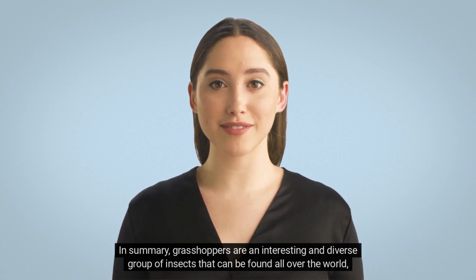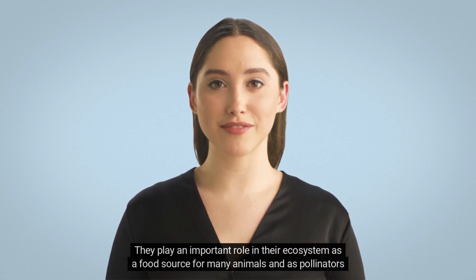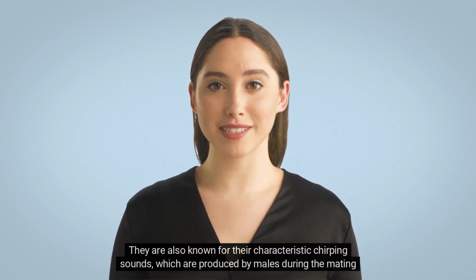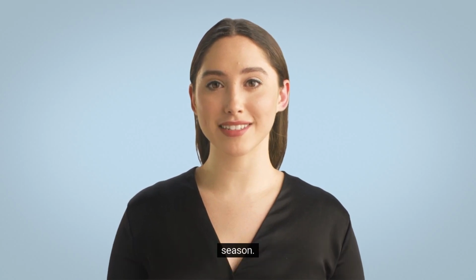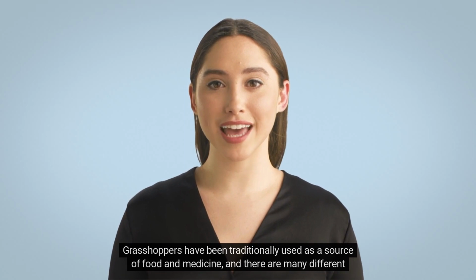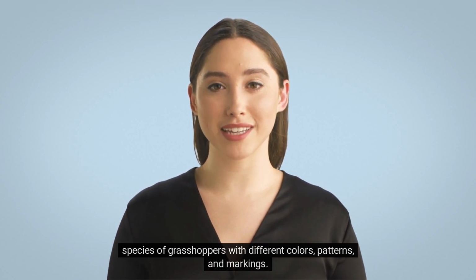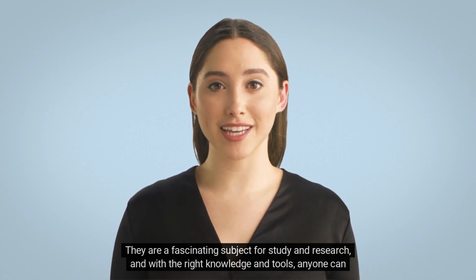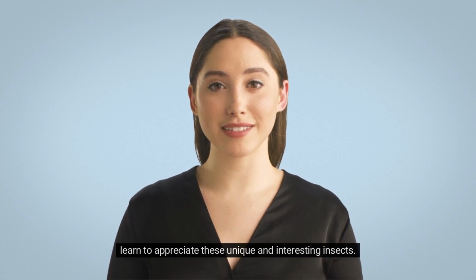They play an important role in their ecosystem as a food source for many animals and as pollinators for plants. They are also known for their characteristic chirping sounds, which are produced by males during the mating season. Grasshoppers have been traditionally used as a source of food and medicine, and there are many different species of grasshoppers with different colors, patterns, and markings. They are a fascinating subject for study and research, and with the right knowledge and tools, anyone can learn to appreciate these unique and interesting insects.